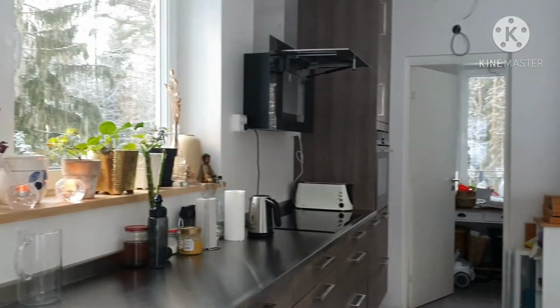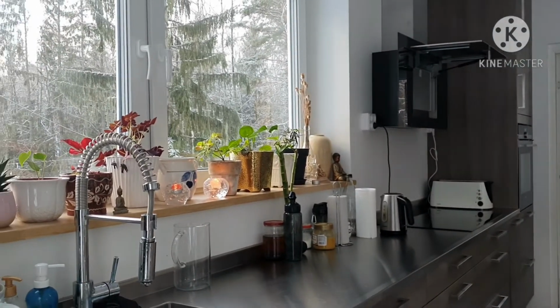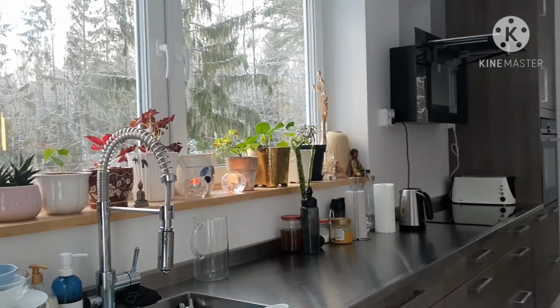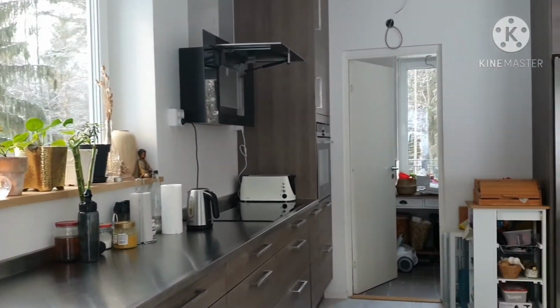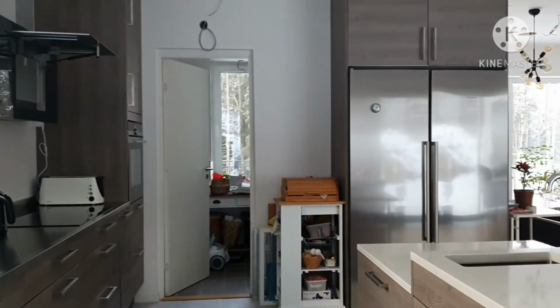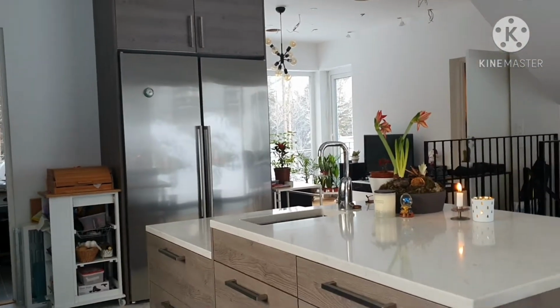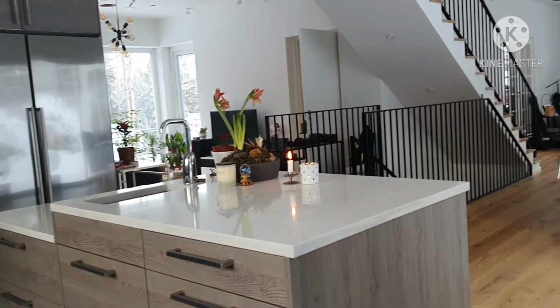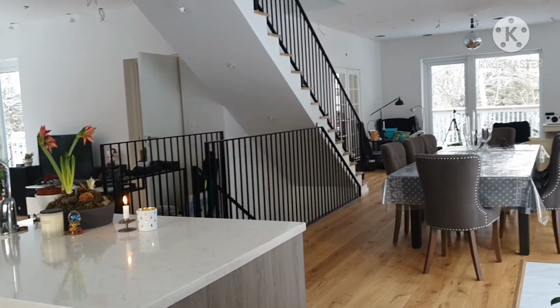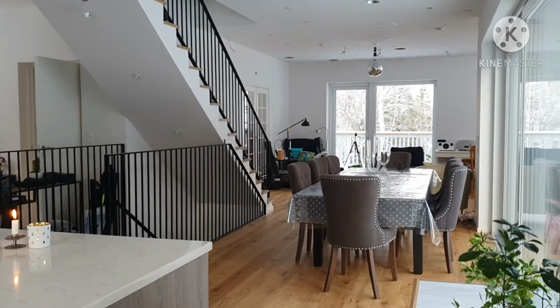And this is the kitchen, and we have a little walk-in pantry. There we have our goods, and it's just so open, with a lot of glass walls. There is a lot of natural light that gets into it.